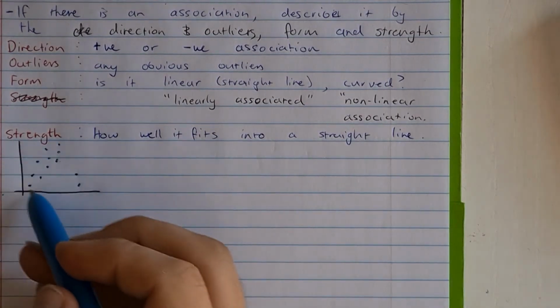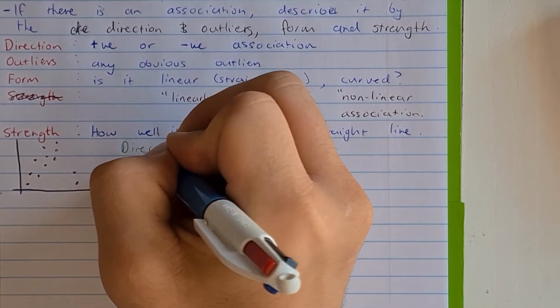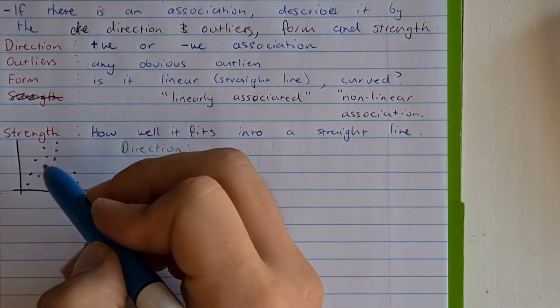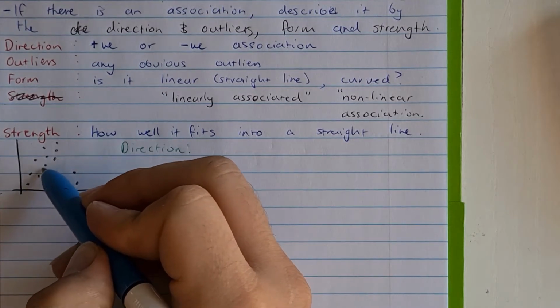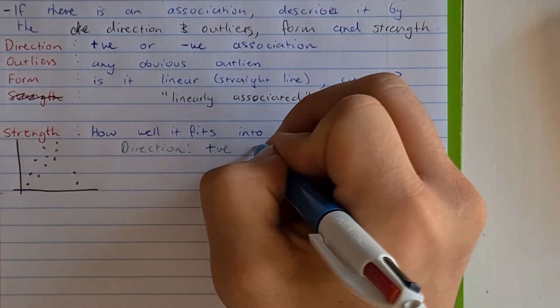So let's describe this scatter plot using these four descriptors. We've got the direction. Well, as we go along the scatter plot, the points are getting higher and higher. So this is a positive association.